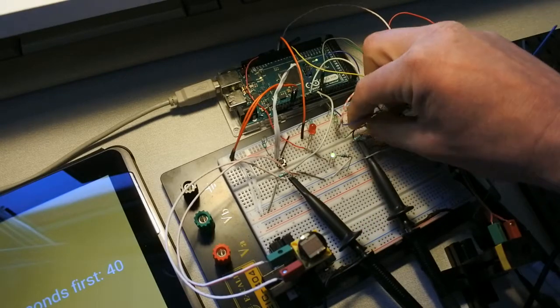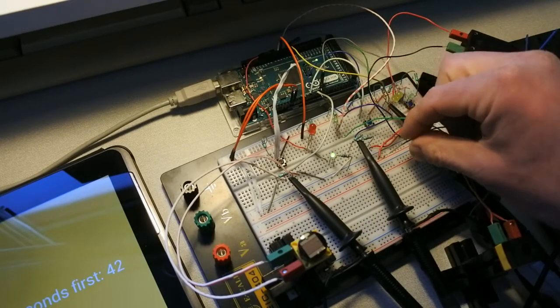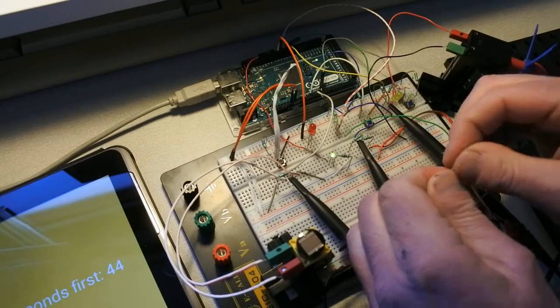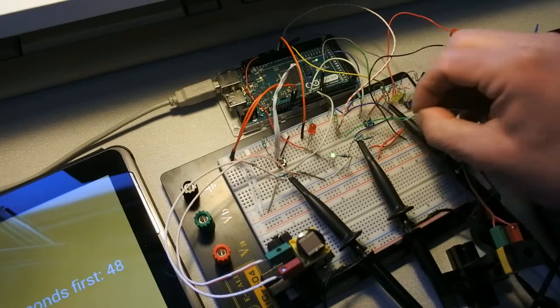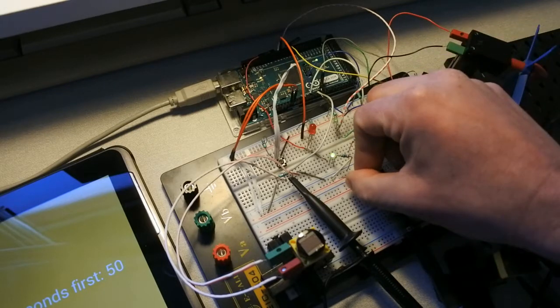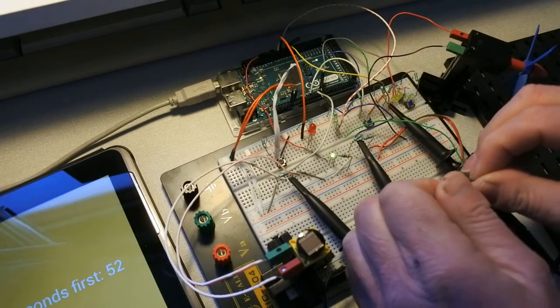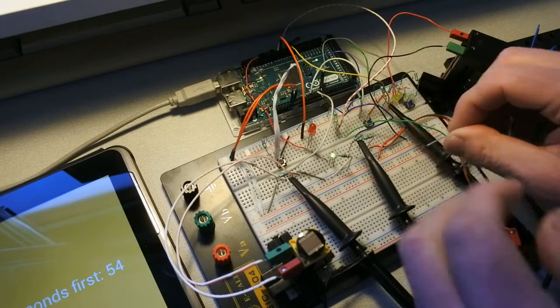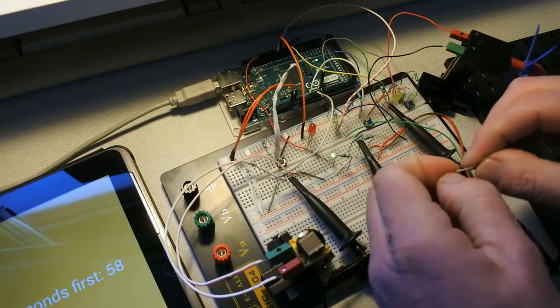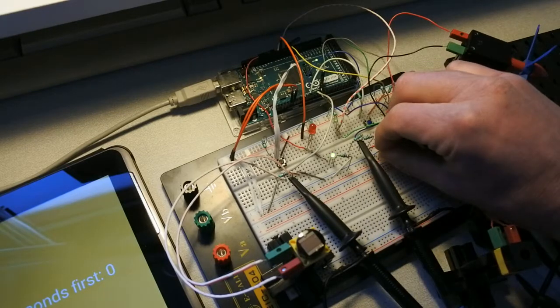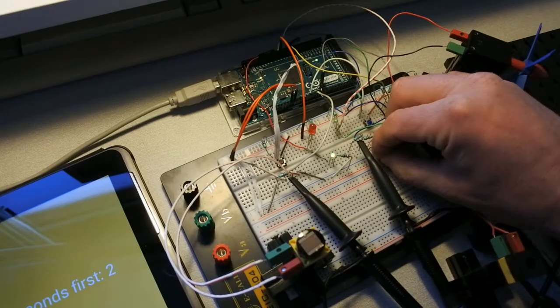So how do I do that? That's a good question. Very thin wires are not so nice to work with.